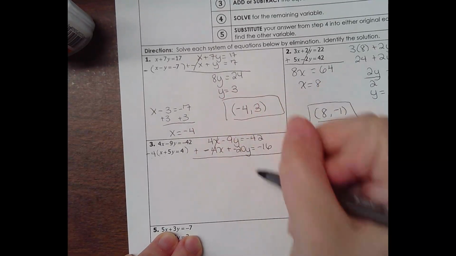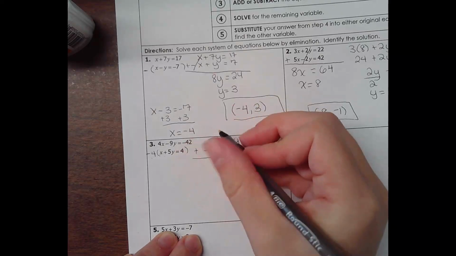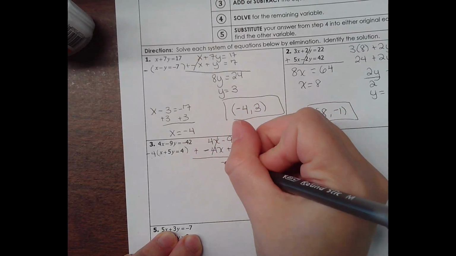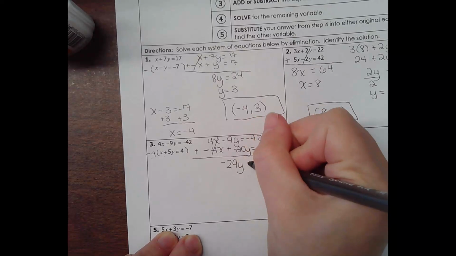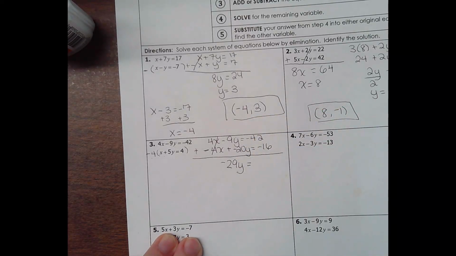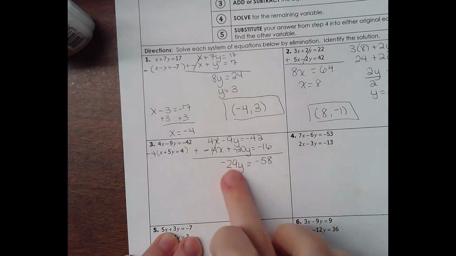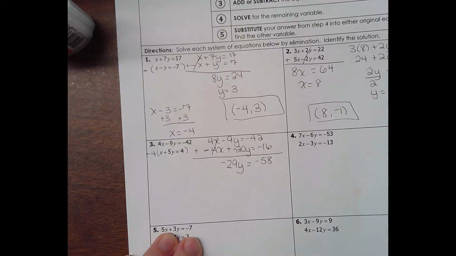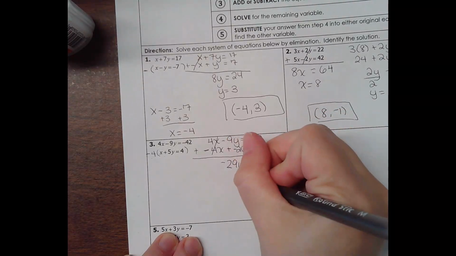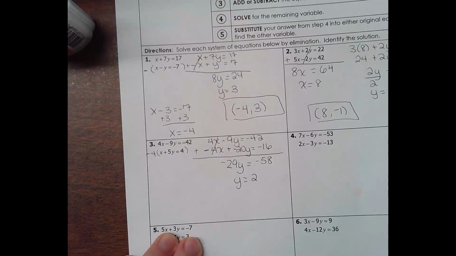Negative 9 plus negative 20 would be negative 29y. So negative 42 plus negative 16 is negative 58. And then I'm going to divide negative 58 by negative 29. And I get y equals 2, which is a nice easy number.